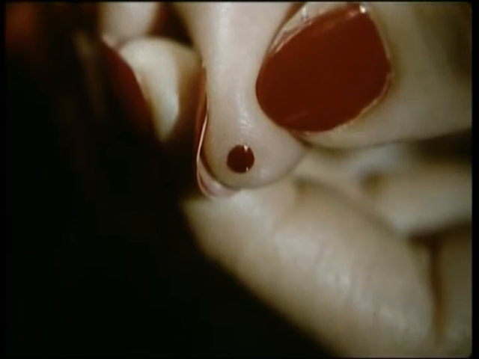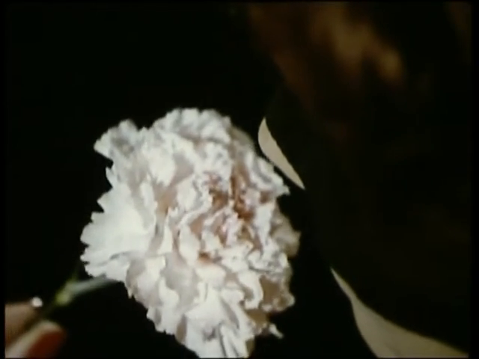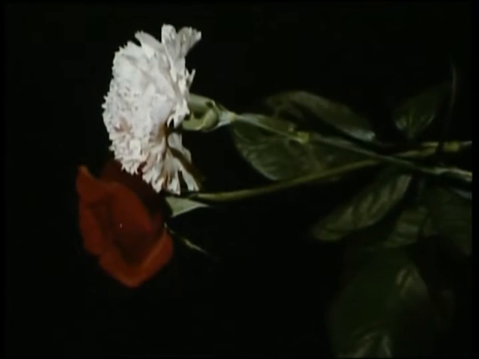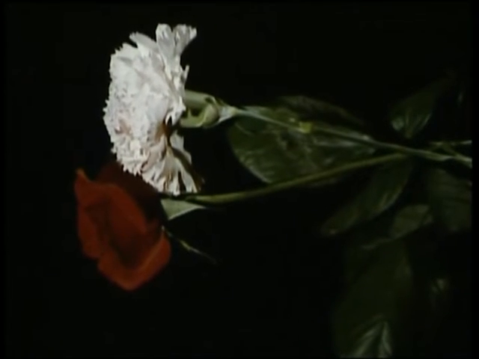Ooh! Well, that one's a rose. And the other one? Carnation. Right. Now, what colour are they? Don't be silly. That's the first thing about colour. In the dark, it doesn't exist. So what is colour? What are colours?